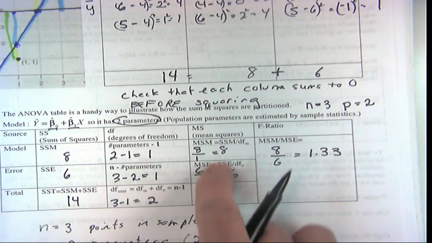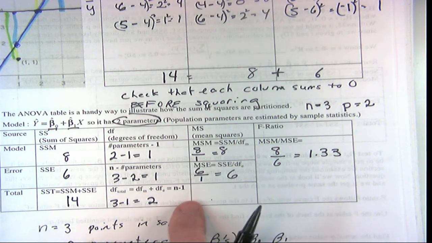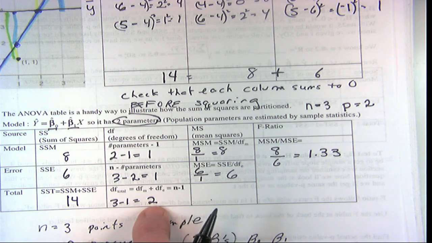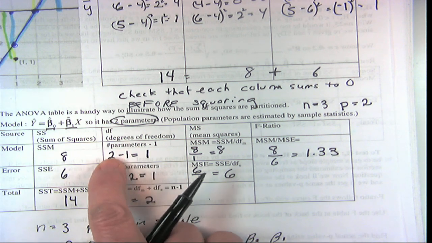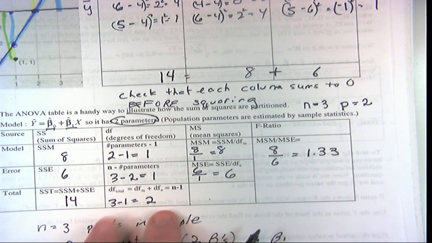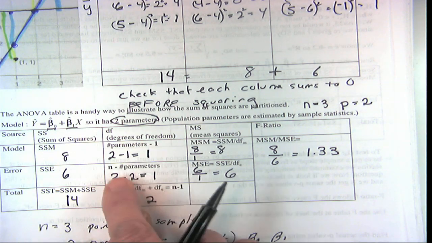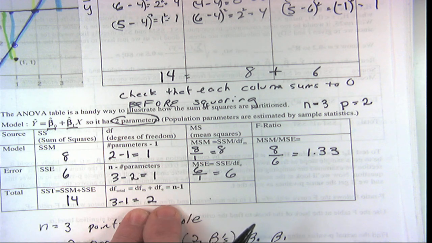That's all. And then we saw how the degrees of freedom also sum. The degrees of freedom for the total is n minus 1, and we broke it up into two pieces, p minus 1 and n minus p, and they sum as well.